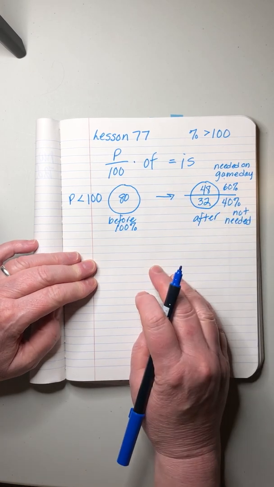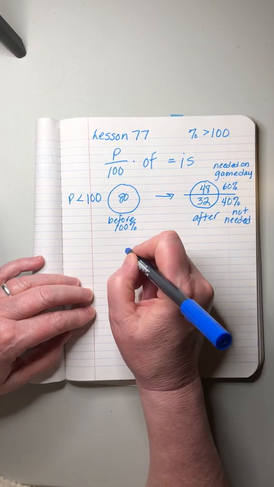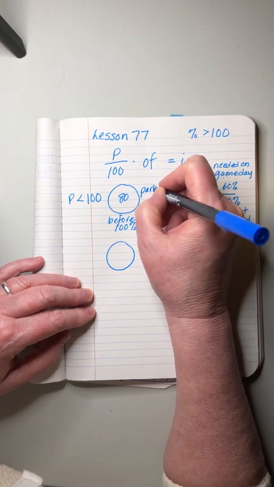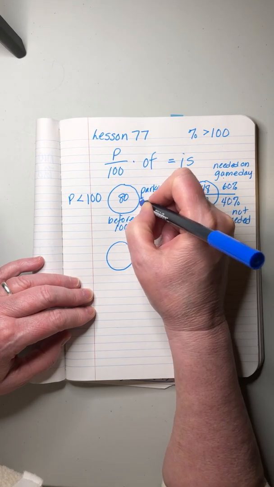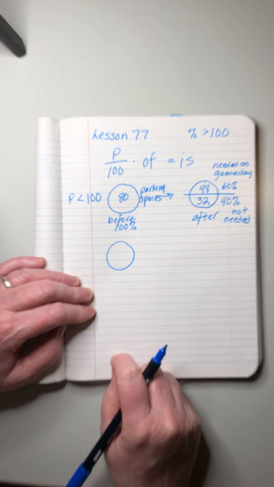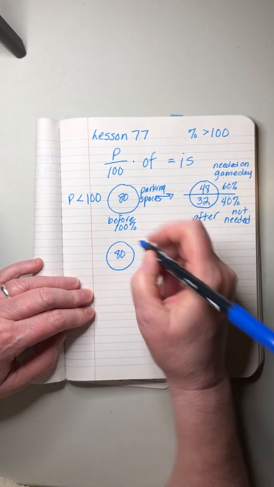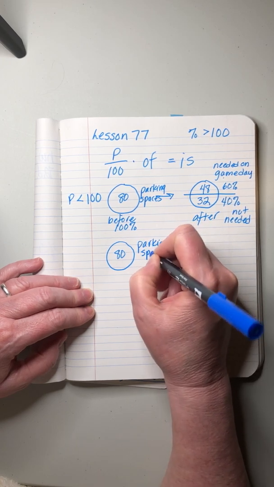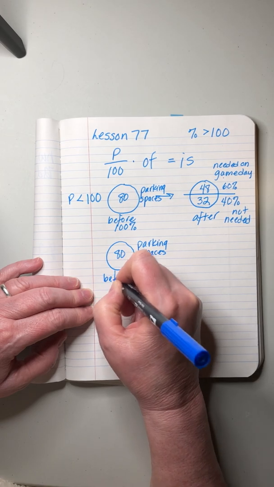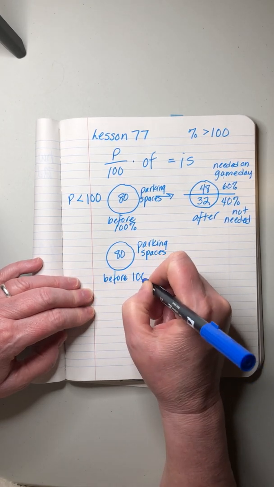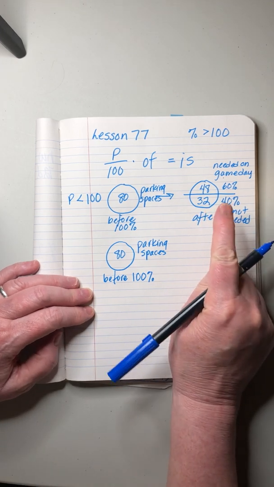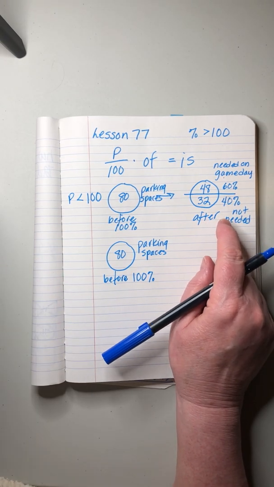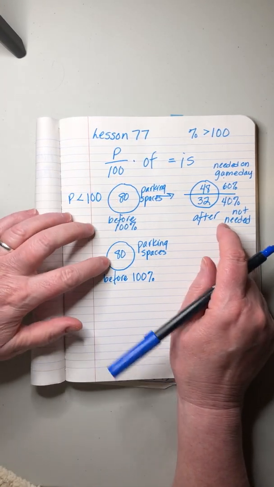What we want to talk about in this lesson is this. Again, this was parking spaces. We have a lot that has 80 spaces in it. Now we have the same 80 spaces. Let me write before, and again, this is 100%. This time, it's not just an ordinary game day. It's the really big game of the year. And we need more than 100%.